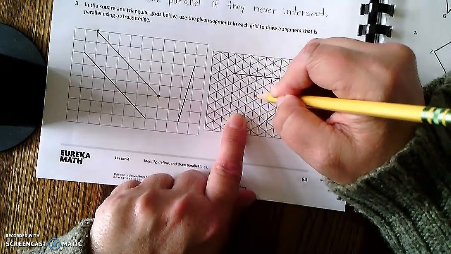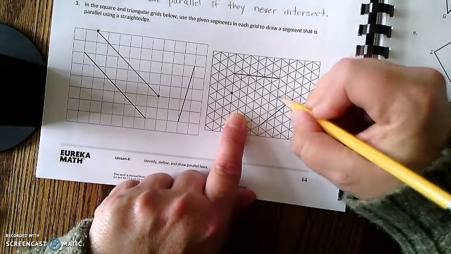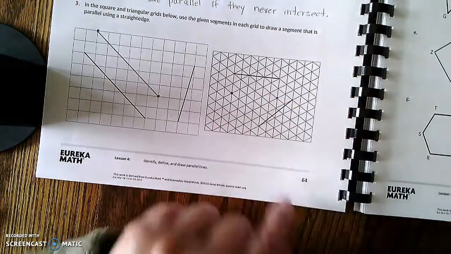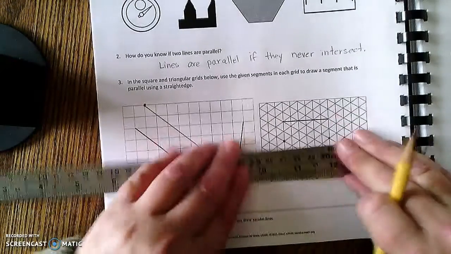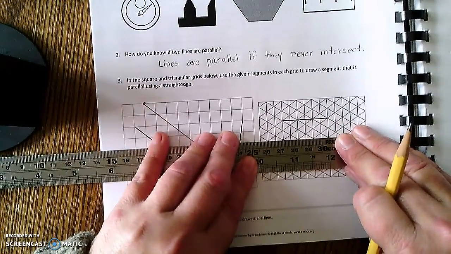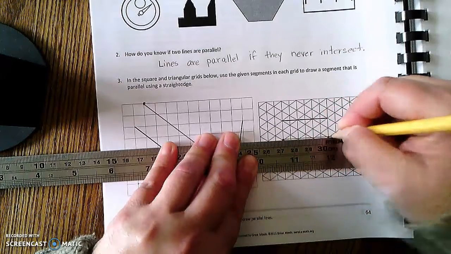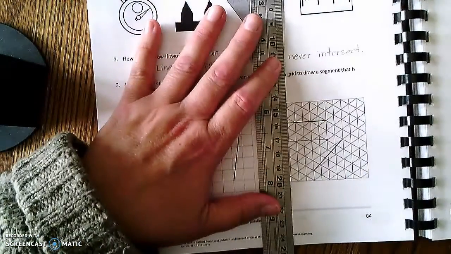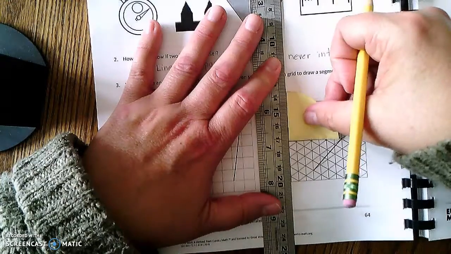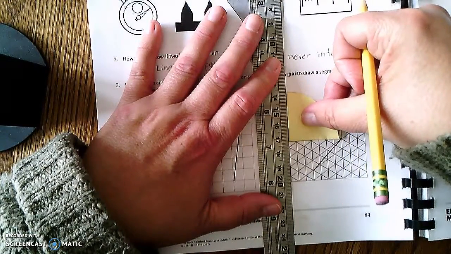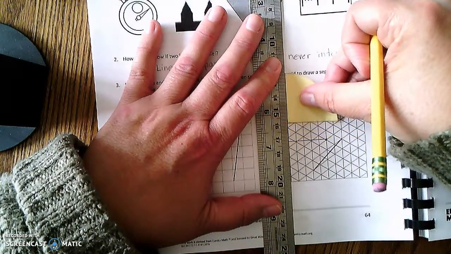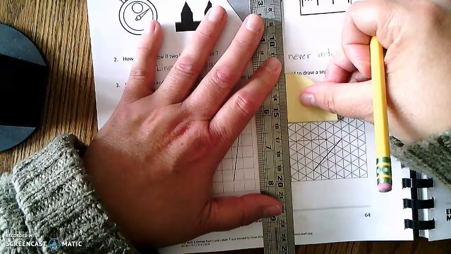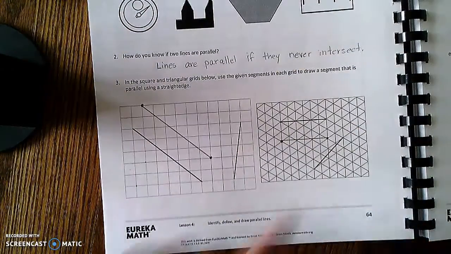I'm going to put a dot, and I am going to connect it. Now, the way you can test, don't forget, is to put your straight edge down and make sure that there's a right angle on this side and a matching right angle up there. All right, try this line by yourself.